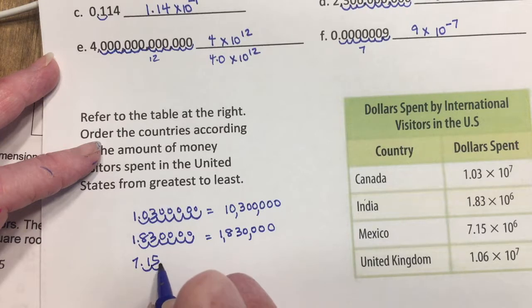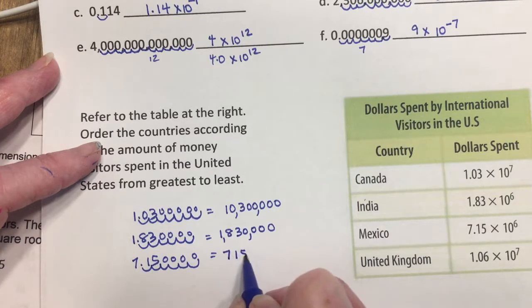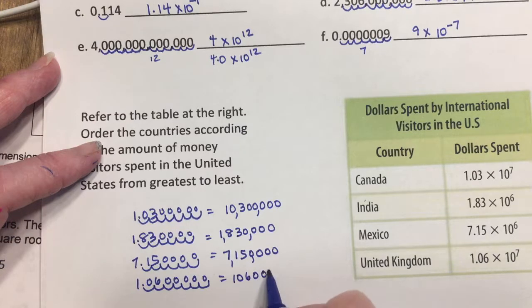It's getting bigger. 1, 2, 3, 4, 5, 6. So then that would be 7,150,000. And then 1.06 times 10 to the 7th. 1, 2, 3, 4, 5, 6, 7. All right, so that is 106,000,000. So that becomes 10 million.